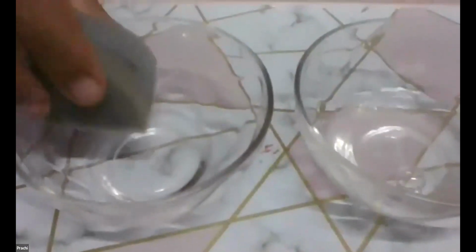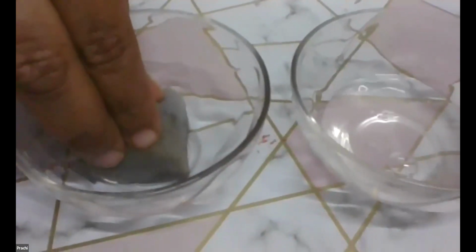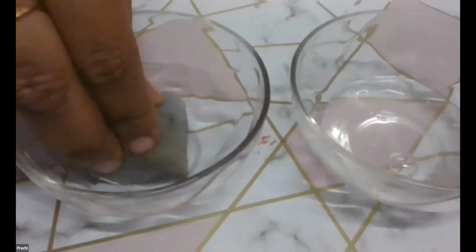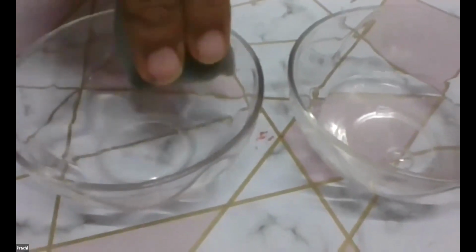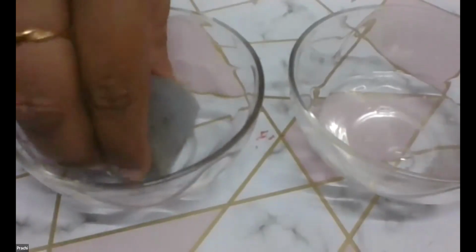Squeeze it. You have to use the terms, okay? Squeeze it. Now again, put the sponge in the bowl, dip your sponge. Now hold your sponge with two fingers and one thumb. Now squeeze the sponge. Now keep the sponge back in the bowl.